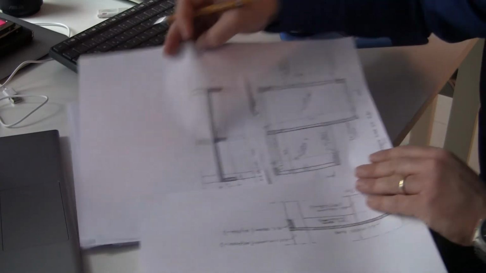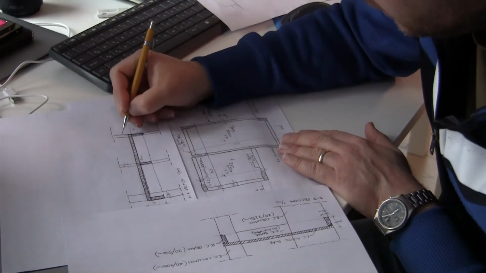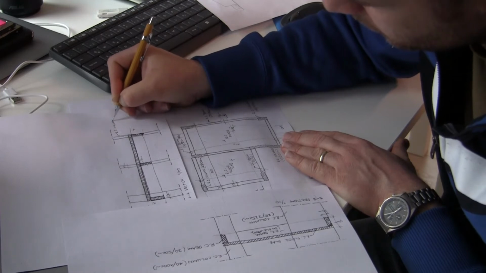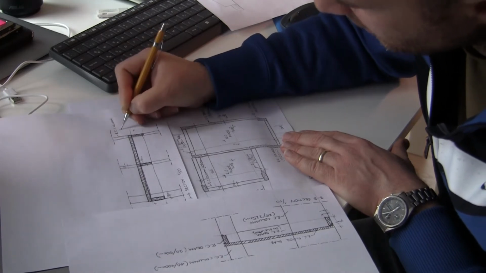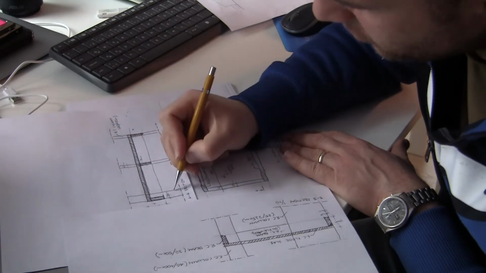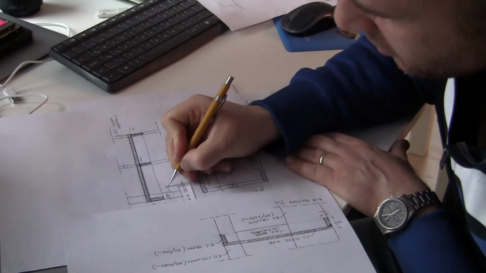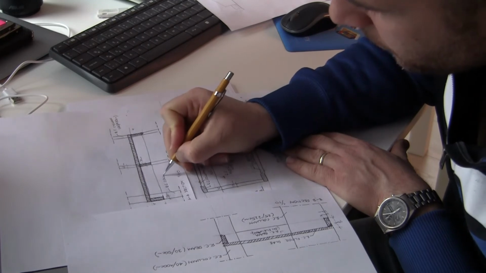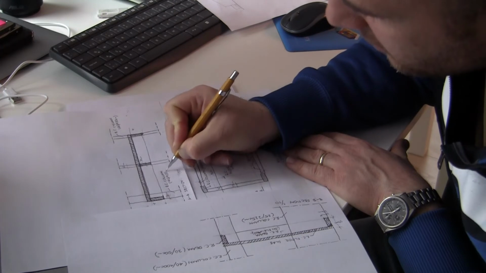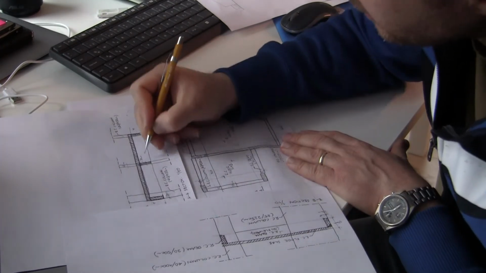Okay, so what do we have here? Again we have got reinforced concrete column with a section size of 40 by 100 centimeters. Let's repeat that information once more. This is also reinforced concrete column with a section size of 40 by 100 centimeters. This is what?